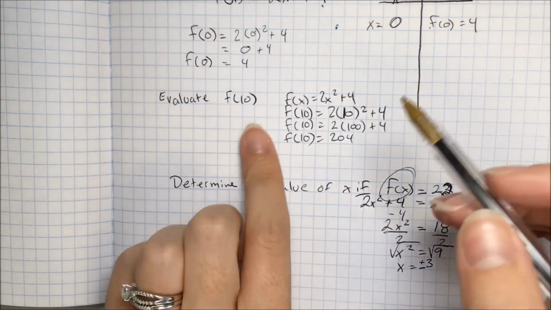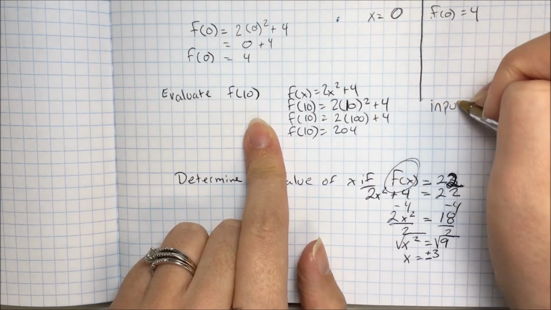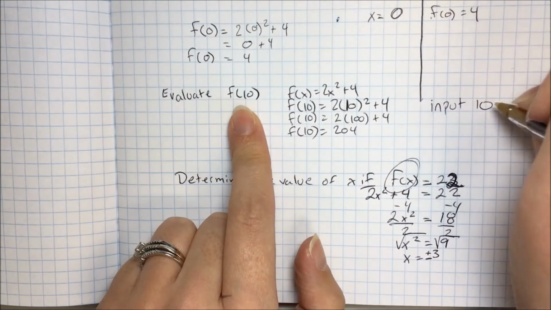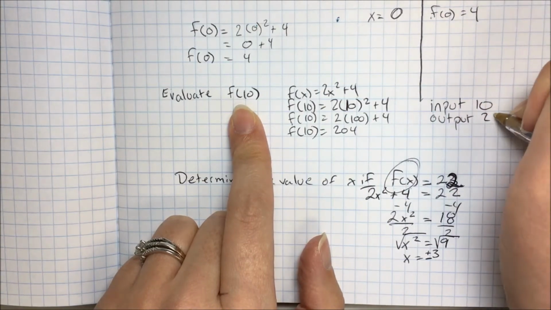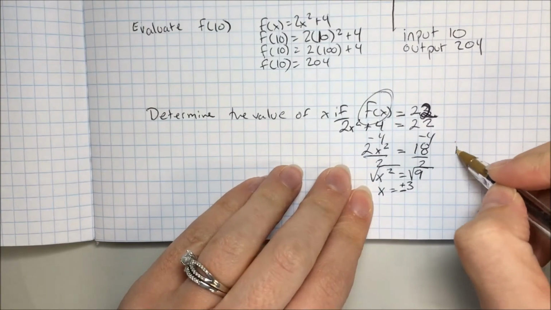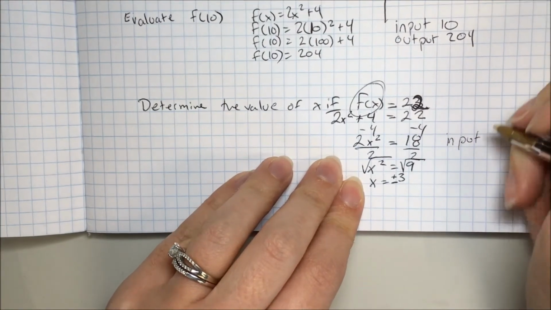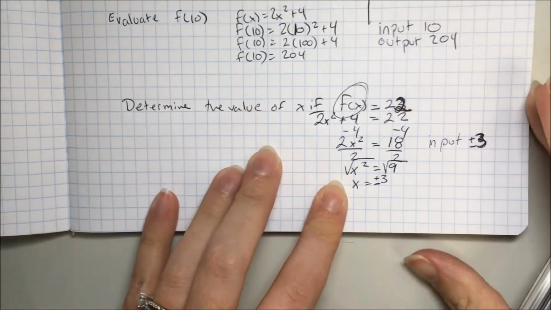So in this case, my input would have been 10. My output would have been 204. In this case, my input would have been positive or negative 3. So plus or minus 3.